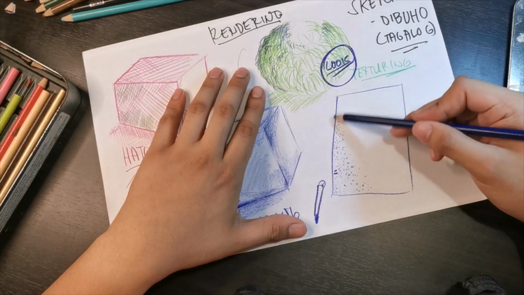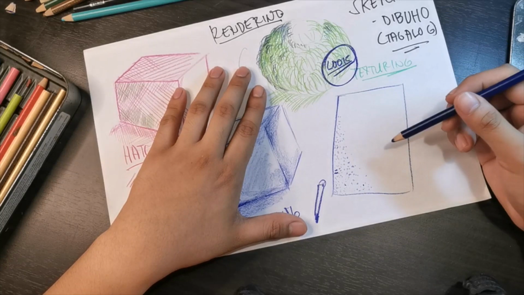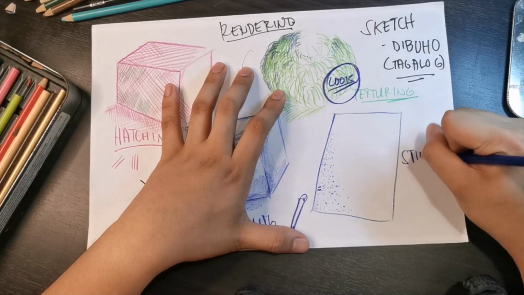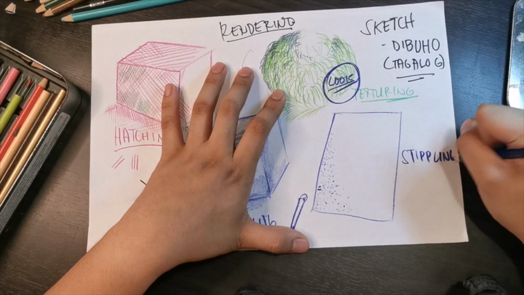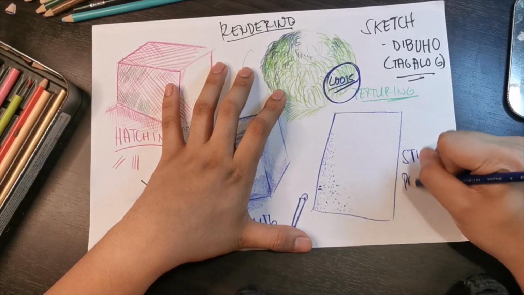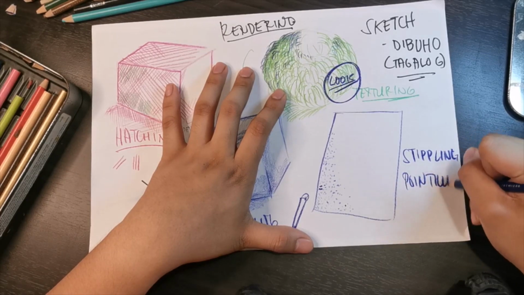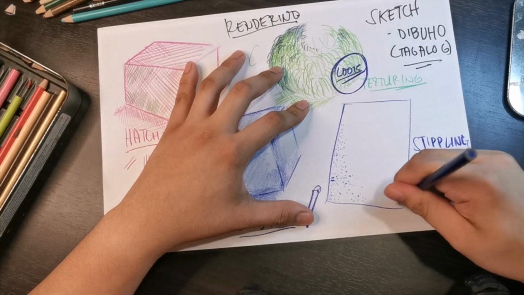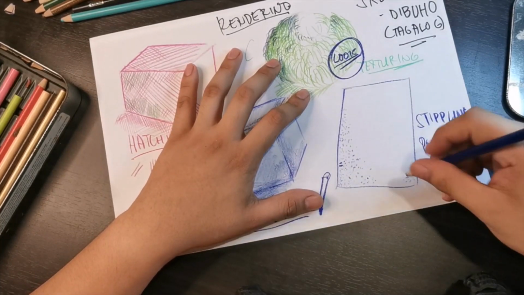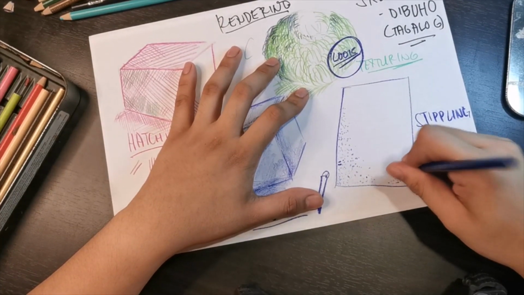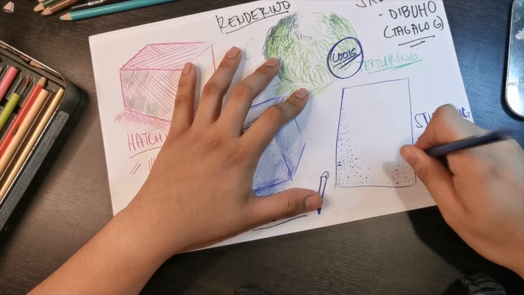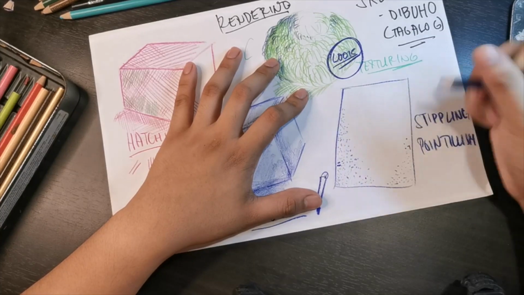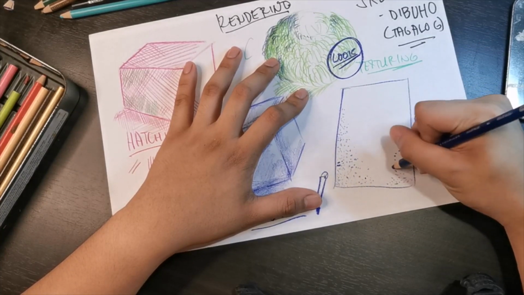Lastly, one of the basic rendering techniques that you can use is called stippling. Or pointillism. Now, pointillism is just simple. You just create small dots by stippling your pencil, 1, 2, 3, 4, 5, or slowly dabbing it onto the paper.